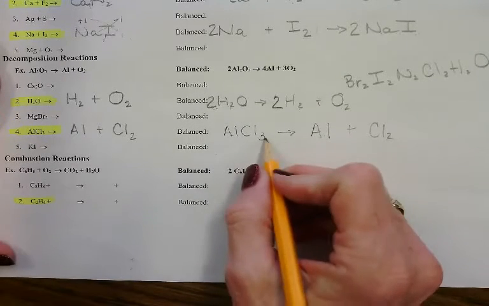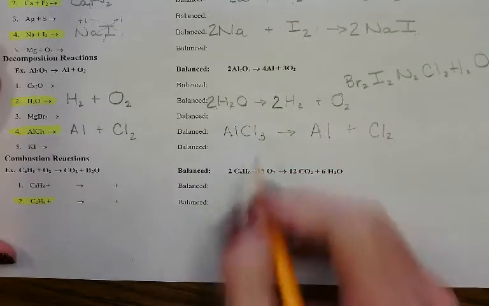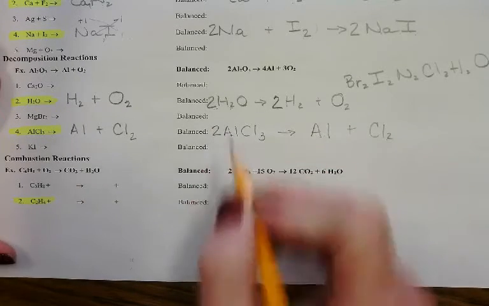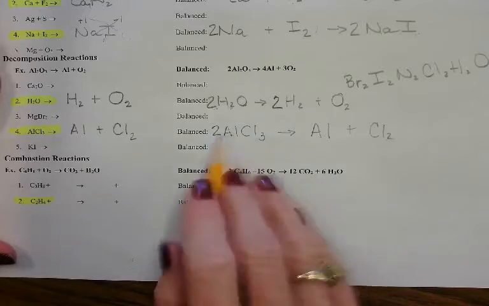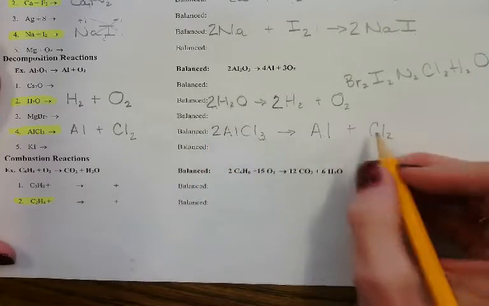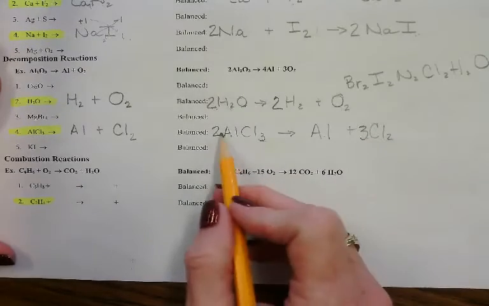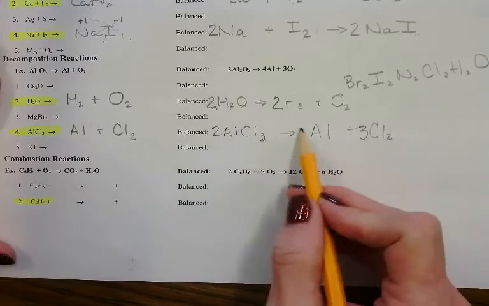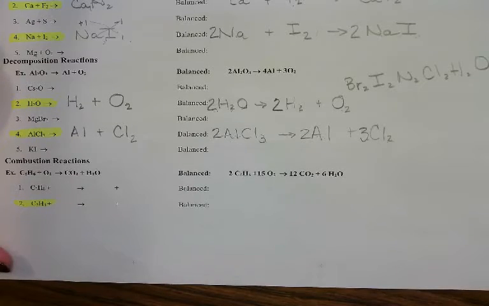Well, the only thing I'm going to be able to do is even this up. This is never going to work out when we have an odd number. So I use the smallest coefficient I can to get it to even up. So if I use a coefficient of 2, that would give me 6 chlorines. I put a 3 here, that gives me 6 chlorines. 2 aluminums here, use a coefficient of 2, 2 aluminums. Okay, all done. That equation's balanced.